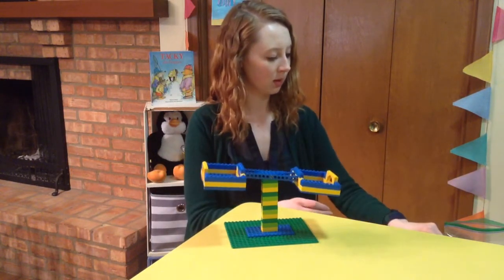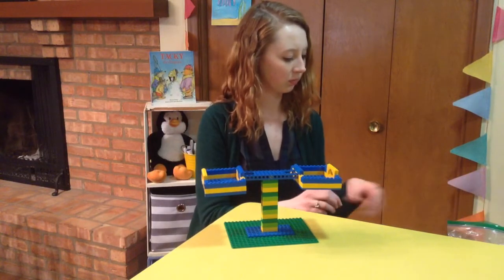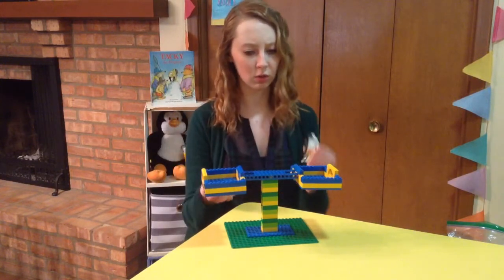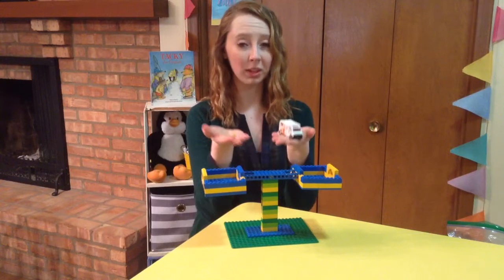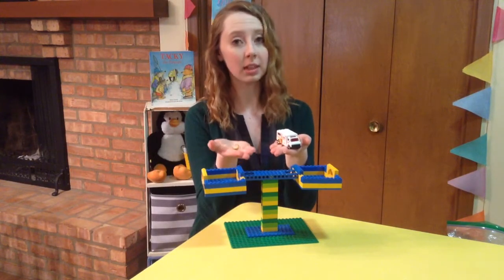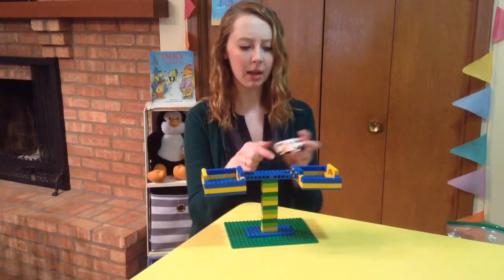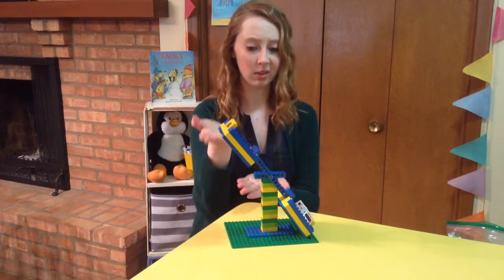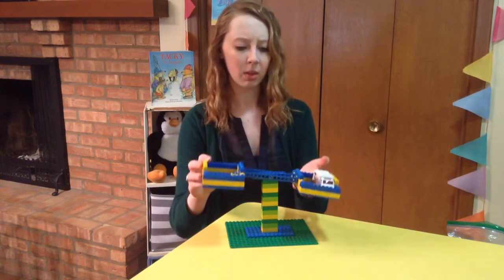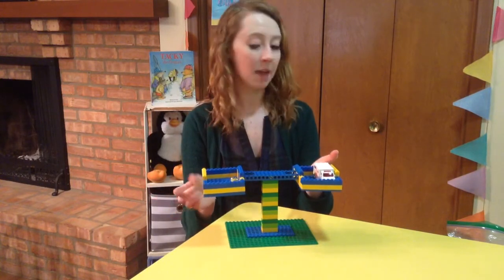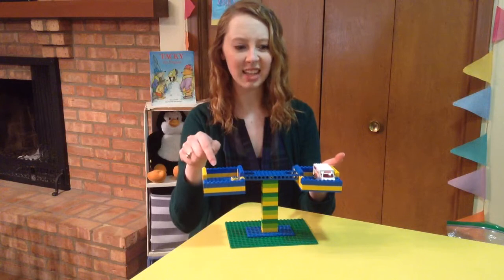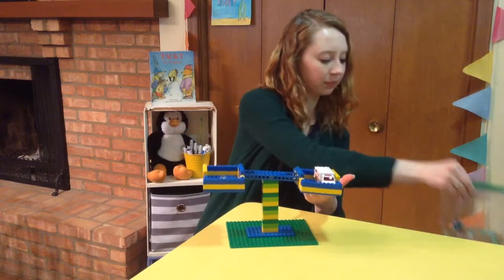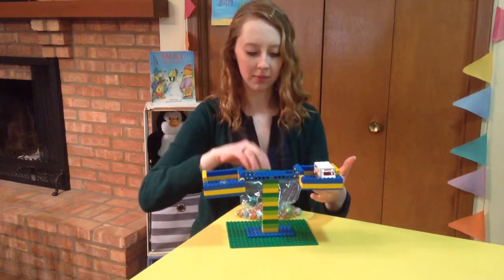Now, we learned that if it goes down, that means it's heavier, and the side that goes up, that means it's lighter. So I can already predict pretty well by holding these in my hand that my ambulance is definitely heavier than my marble. But let's see what happens when I put them on the scale. Oh yeah, it goes way down and the marble side goes way up. But I'm curious, if I put more marbles on this side, do you think eventually the scale will be even? Let's find out. Every time I put in a marble, we'll see what happens.